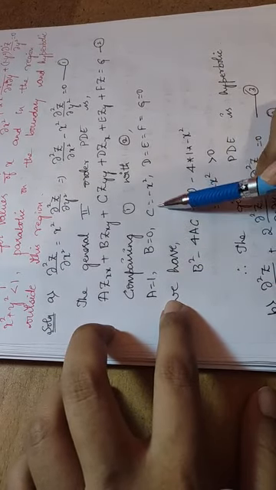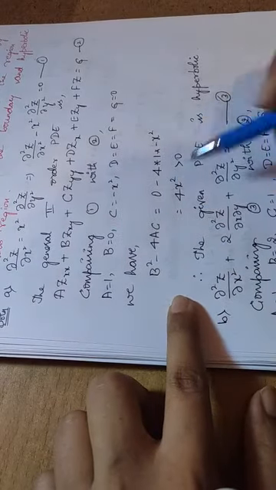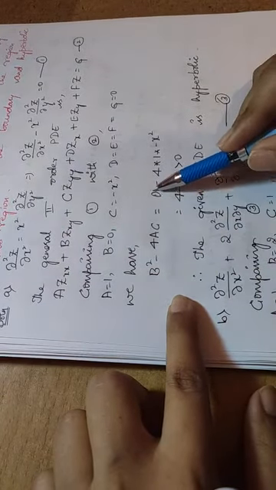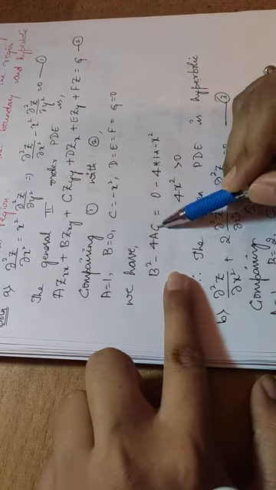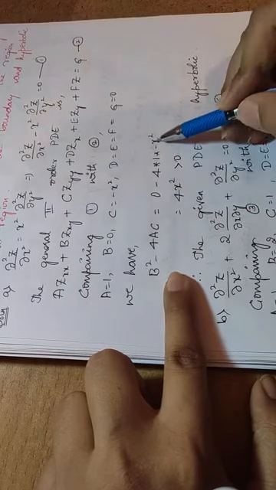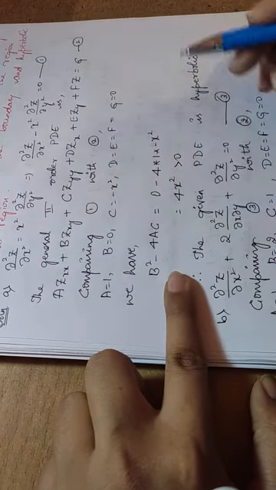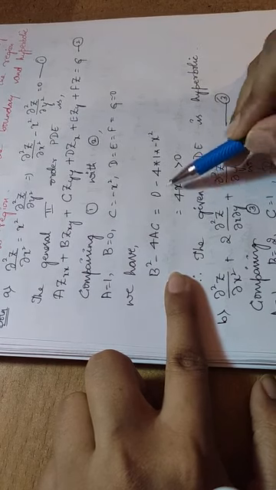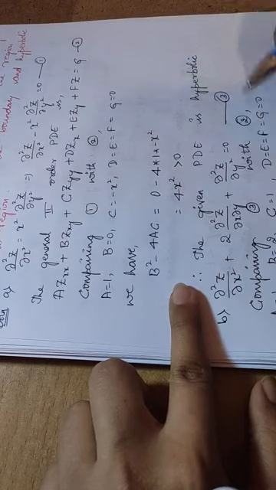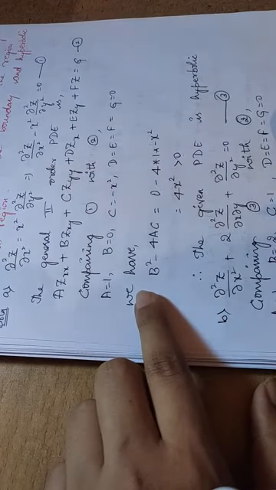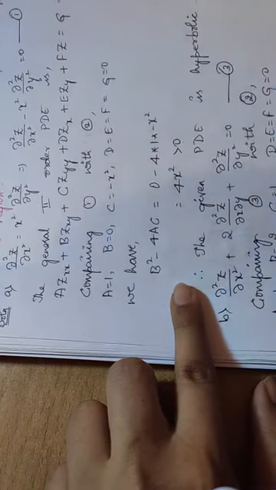Using these values, let's find the discriminant, b square minus 4ac. Since b is 0, it is 0 minus 4 into a, which is 1, and c, which is minus x square. So minus into minus will be plus 4x square. If I give any positive value to x, 4x square will obviously be greater than 0. So from our condition, if b square minus 4ac is greater than 0, then the given PDE is hyperbolic.